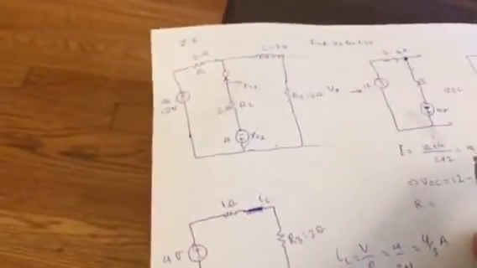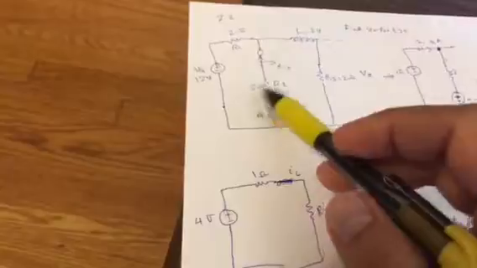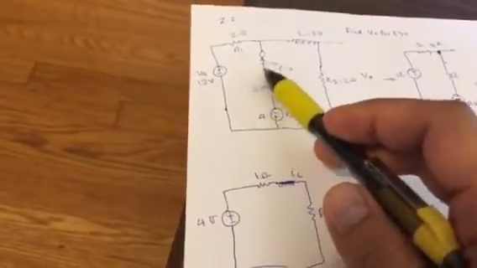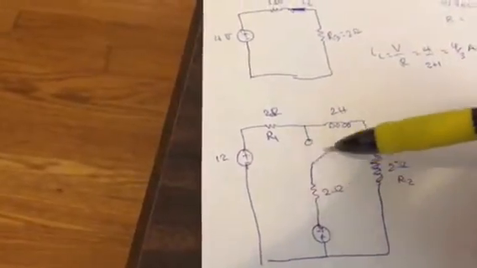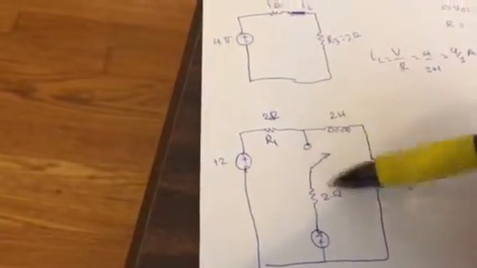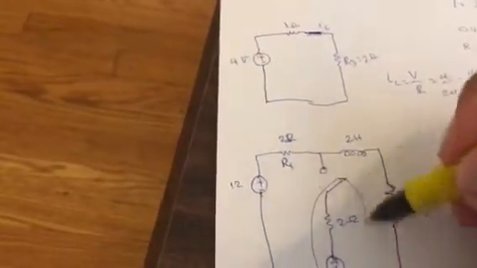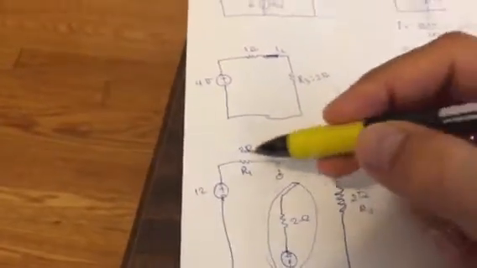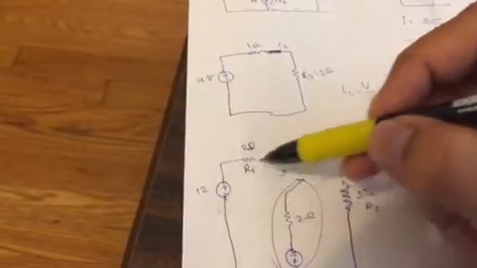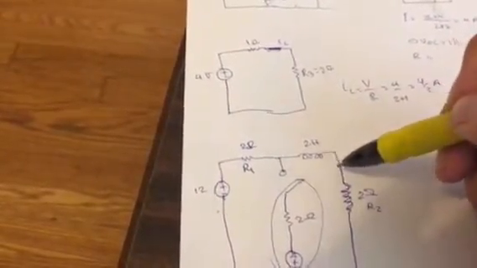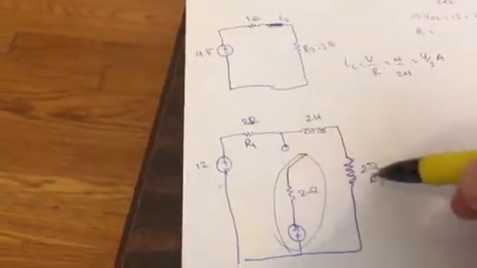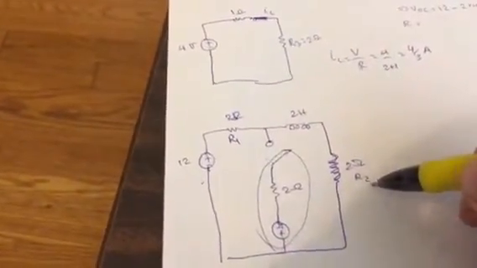Okay, in order to find out what is going to happen when the switch is open, I open it and then look at it. So if I open my switch, this part of the circuit is going to go out. Basically I'm going to have 12 volts over here, R1 of 2 ohm, the 2 Henry solenoid, and the 2 ohm resistance over here.